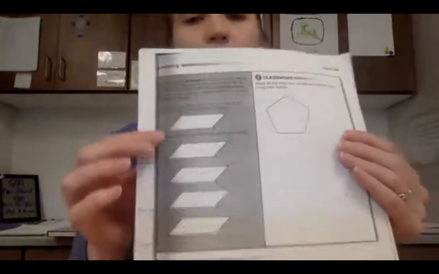A line can divide a polygon into two congruent parts that are either mirror images or matched by being rotated or flipped. So in your lesson on the page, it gives you an example with a polygon that's a rhombus. A polygon may have 0, 1, or more than one line that forms the congruent halves. So here's your example here.